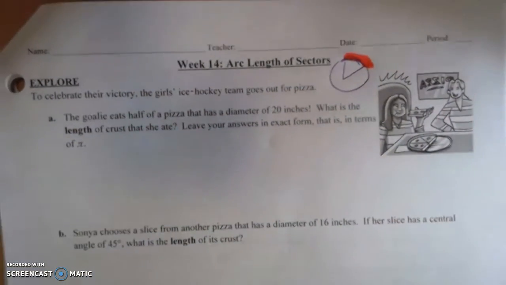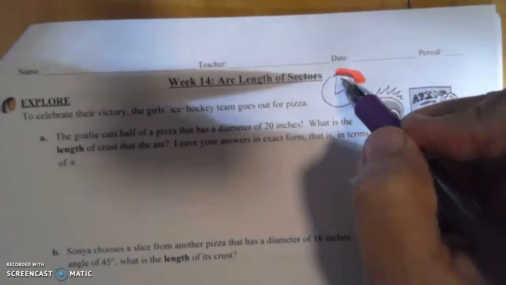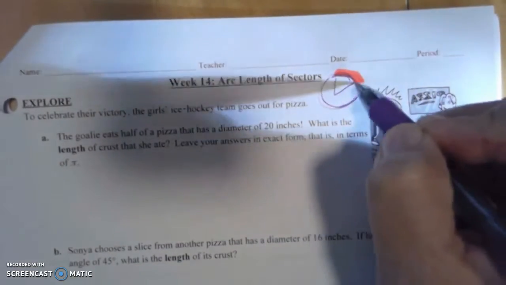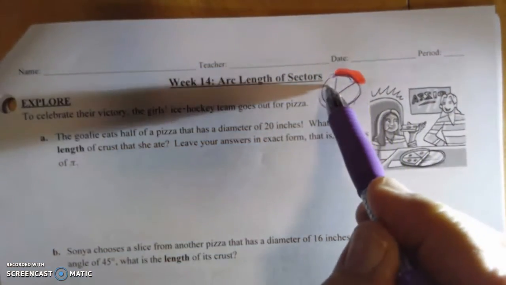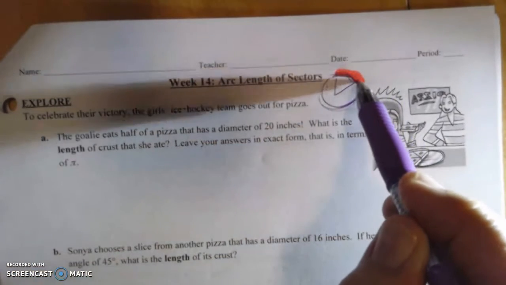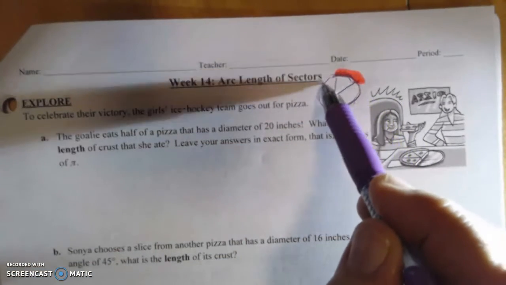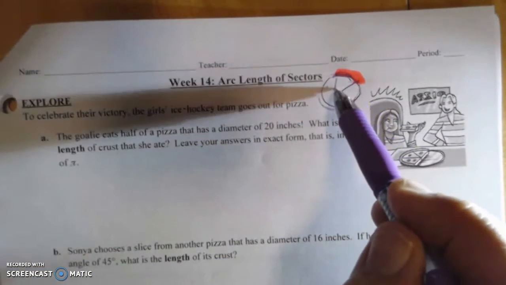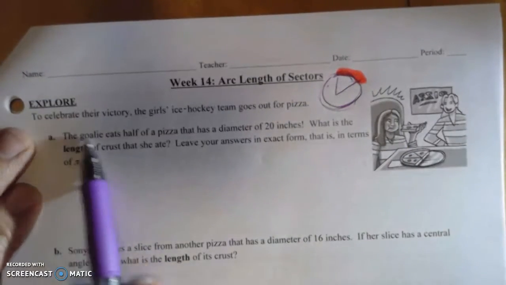Now that arc length is a piece of the circumference. Remember, the circumference is the distance all the way around. So this is the arc length of this sector right here. So let's look at our first example.